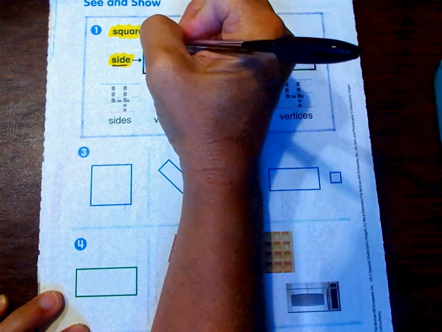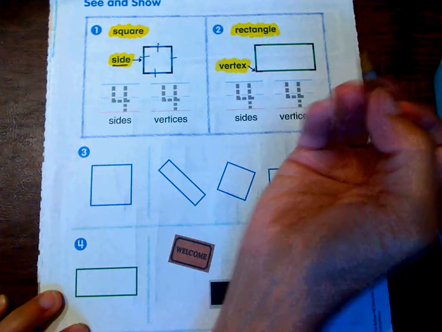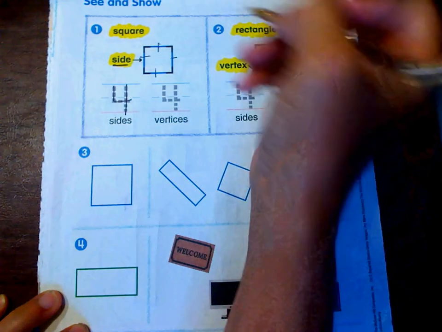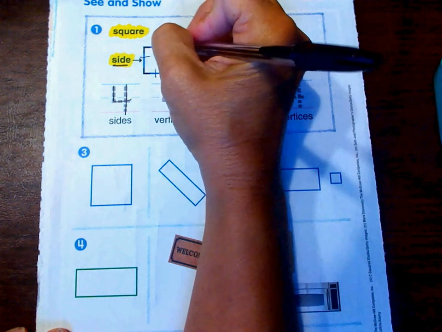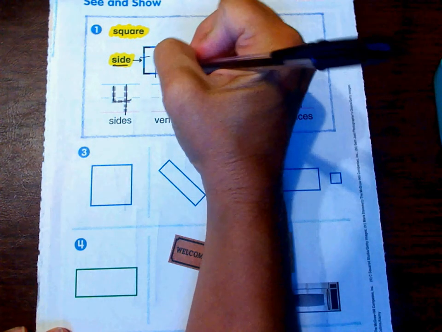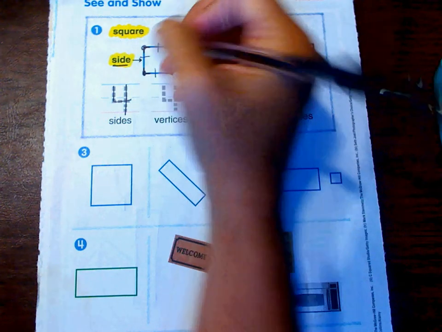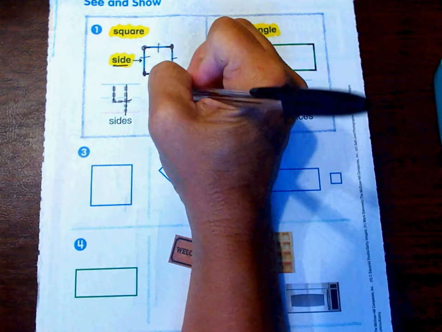You can count them, 1, 2, 3, 4, or if you just remember from before, a square has 4 sides. Now, how many vertices or points does it have? 1, 2, 3, 4. Think of those as corners, or where those two lines meet. And a square also has 4 vertices.